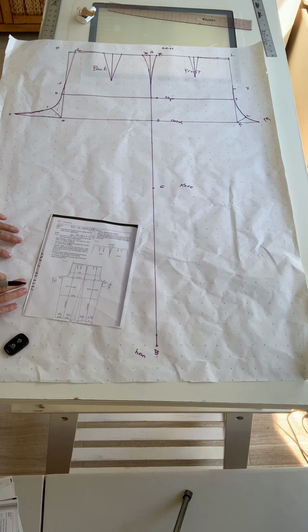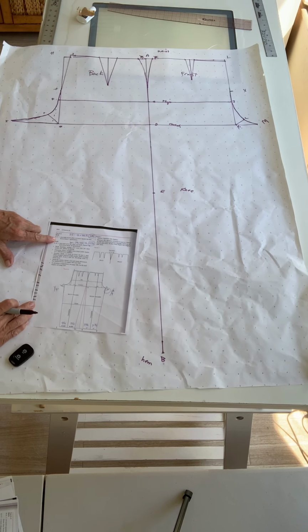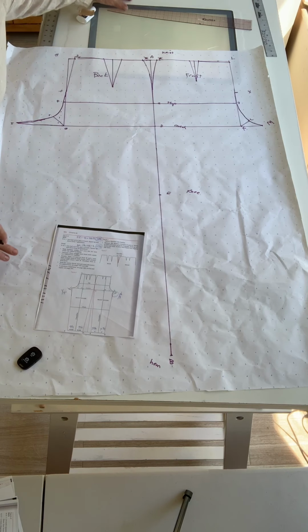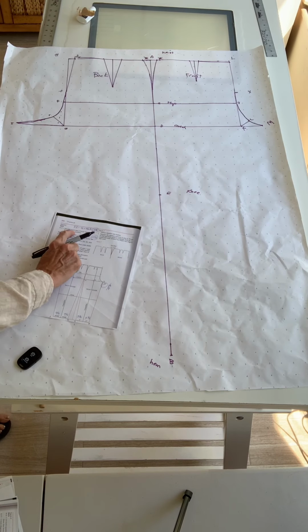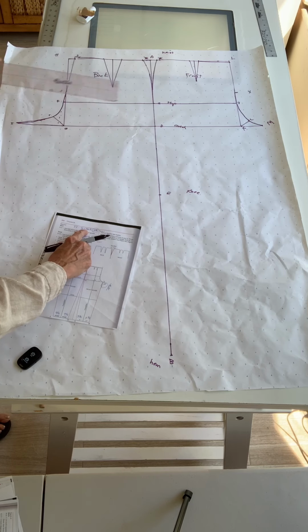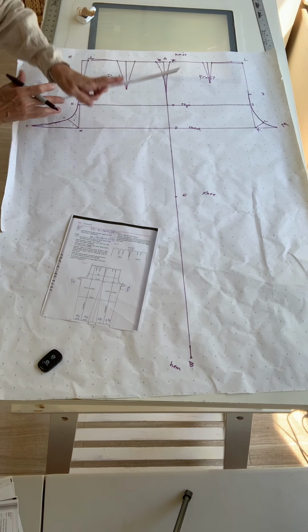And here, what we're going to do is figure out what D to V is. If we're measuring along the crotch line, that's going to give us the grain line. I've done the calculations here. It's 1/2 of D to I, which would be 4.5, plus 1/4 inch, plus the measurement from D to G, which is 9 5/8. So the total here is 14 3/8.